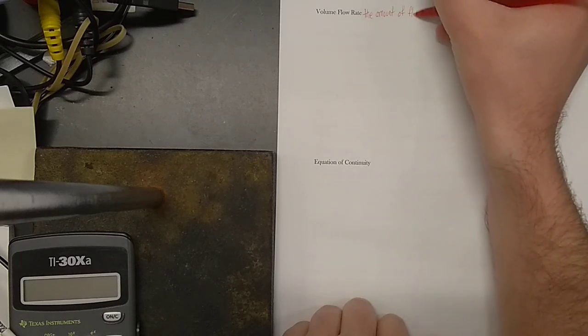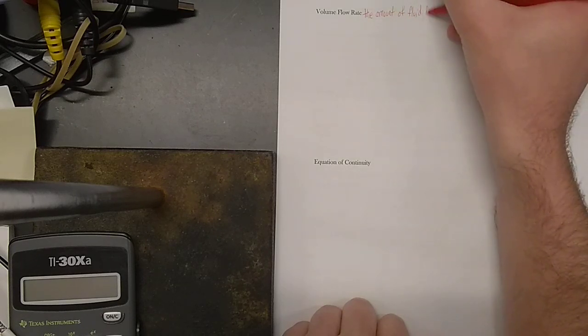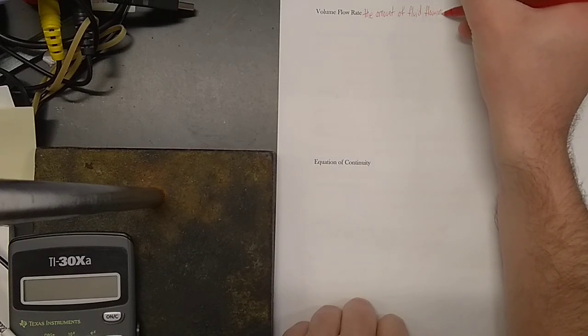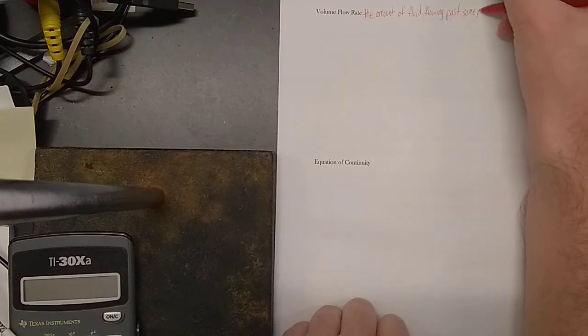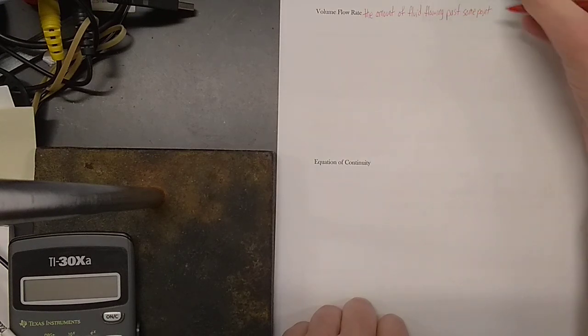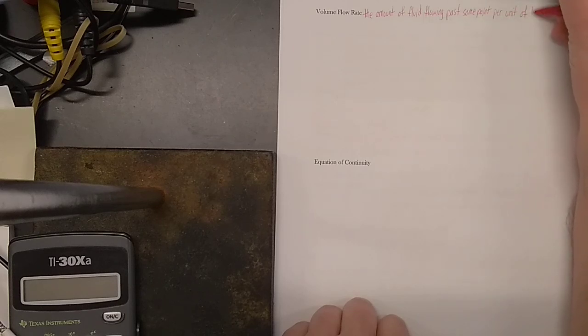Definition of volume flow rate is the amount of fluid flowing past some point per unit of time.